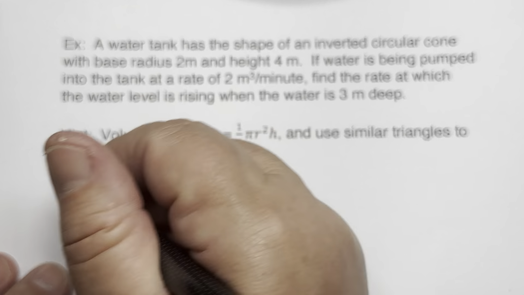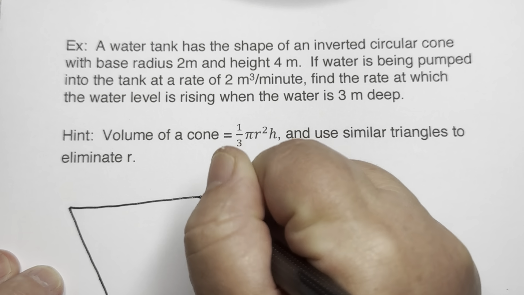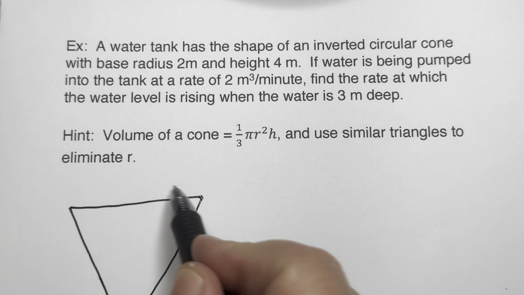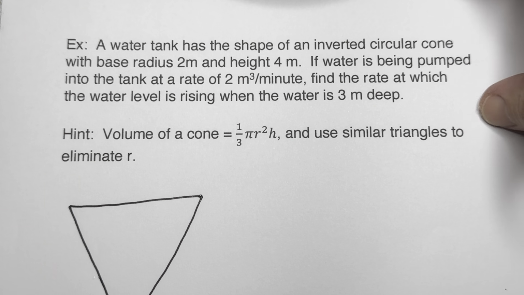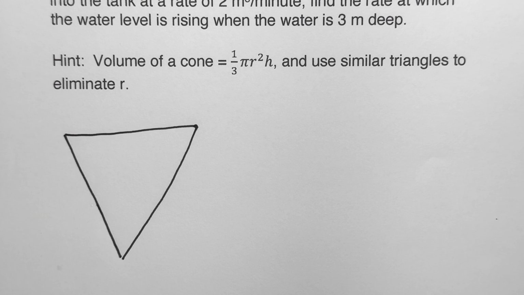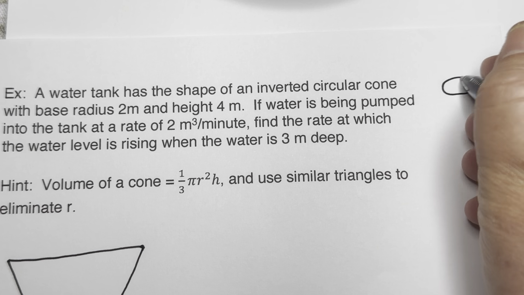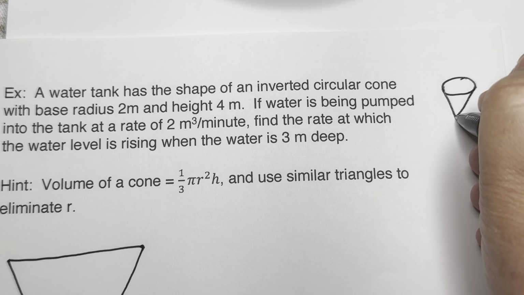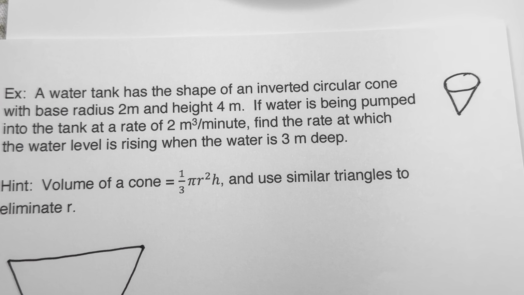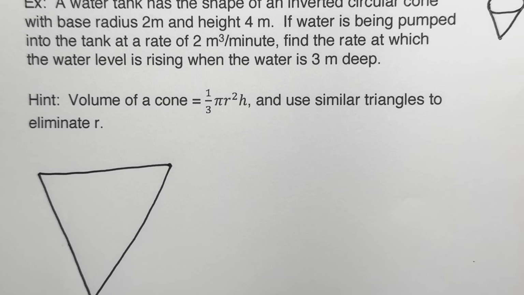So I'm going to start off with the fact that this is a circular cone, and it's inverted, which basically means that we've got something that looks like this. It's basically an upside down triangle. Now, in fact, the top is a circle, but I'm going to try to keep it simple by not drawing the circle at the top. You could, you are absolutely rock on if you can, because it would look more like this, like an ice cream cone. Delicious. But I'm going to draw it like a triangle because it's going to simplify the math.